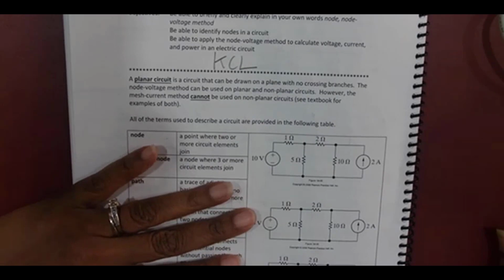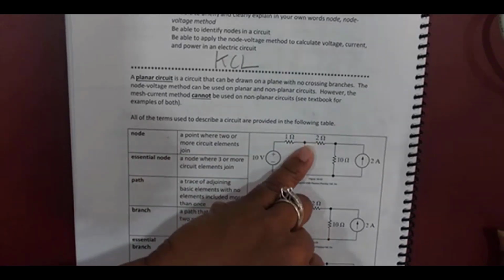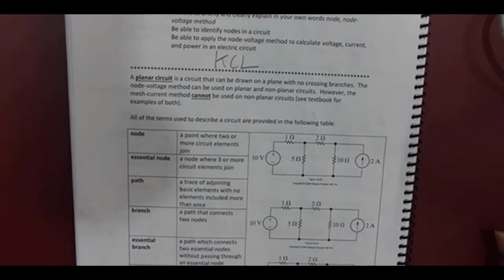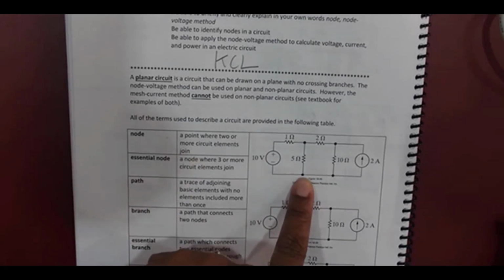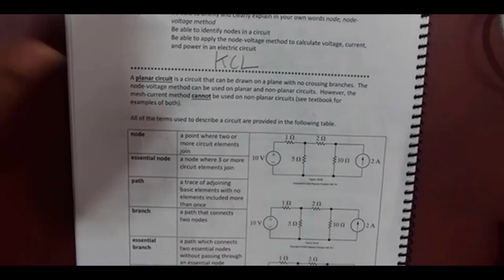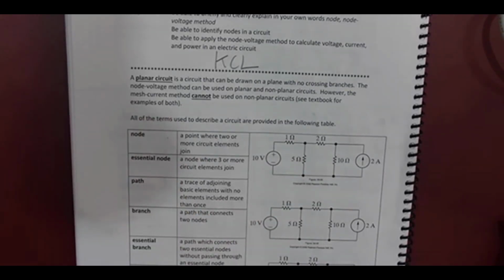The way you do this is we identify our nodes and then we sum the currents into and out of those nodes in a systematic way, and it's called the node voltage method. And you find those node voltages. A node is a meeting point of 2 or more circuit elements. How many nodes are in this circuit? Do not count the dots. That's another thing students love to do, is count dots. The dots just indicate connection points. They do not indicate nodes.